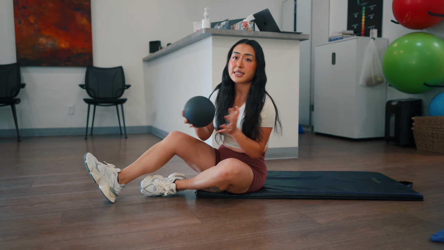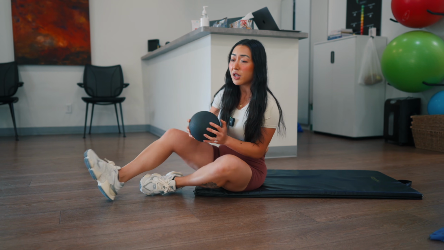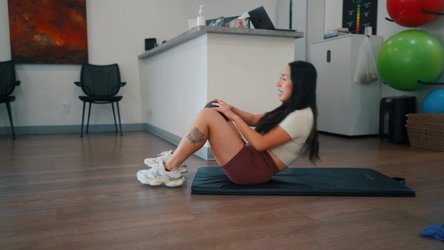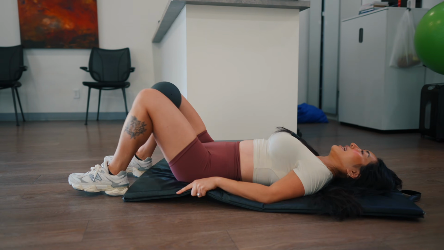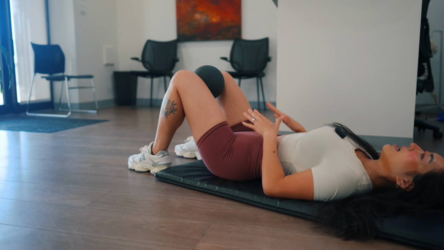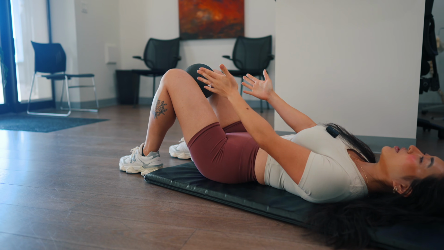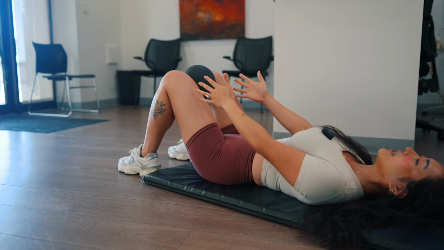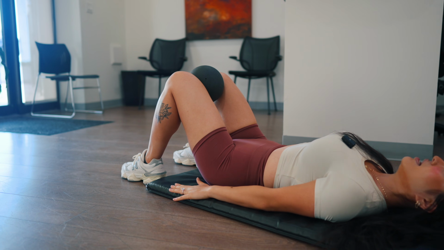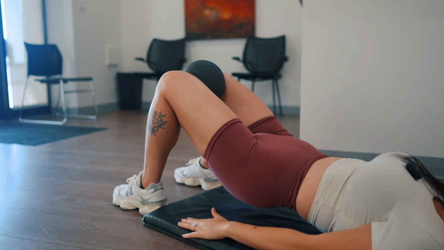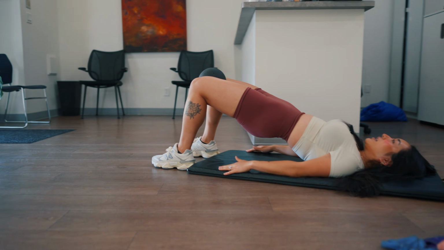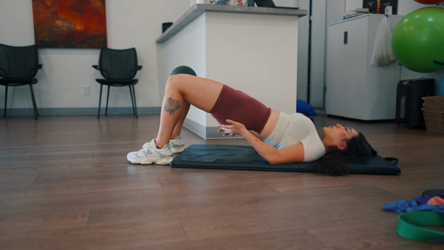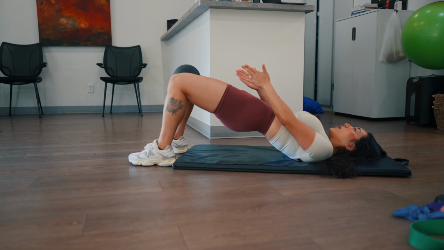To do this exercise, using the same yoga block or the ball, placing it in between your knees, and this time you're going to be doing the glute bridge with the adductor squeeze. Same thing, make sure your core is engaged, and you're going to squeeze those two thighs together as hard as you can, and then you come up into a bridge while you're squeezing the ball. Hold it, squeeze it up top, so squeeze your glutes and squeeze the ball.